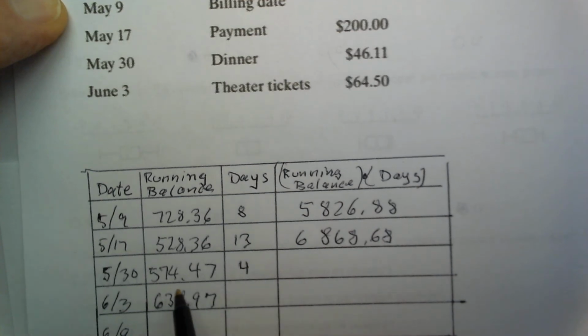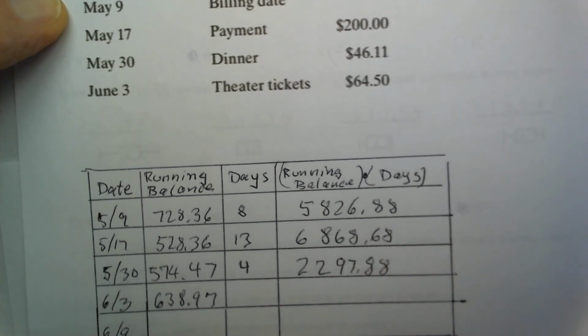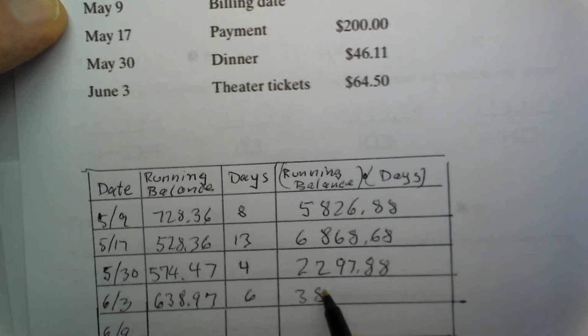And then from the 30th to the 3rd is 4 days, because May has 31 days. So we multiply 4 times 574.47, and that is $2,297.88. And then to the next billing date would be 6 days. And 6 times 638.97 is equal to 3,833.82. So we have a total of 31 days.